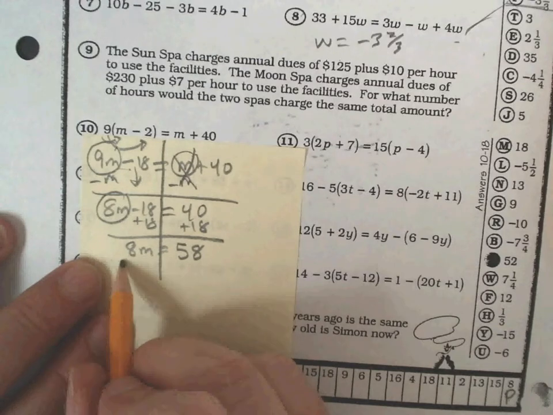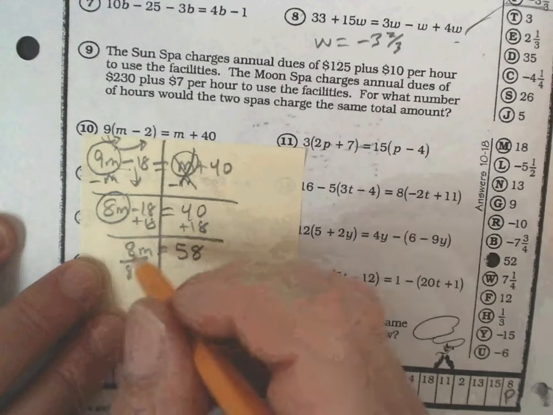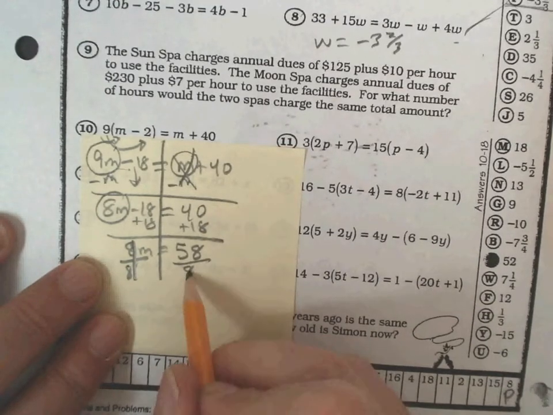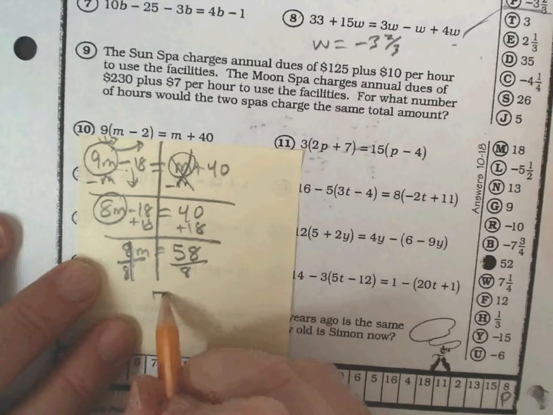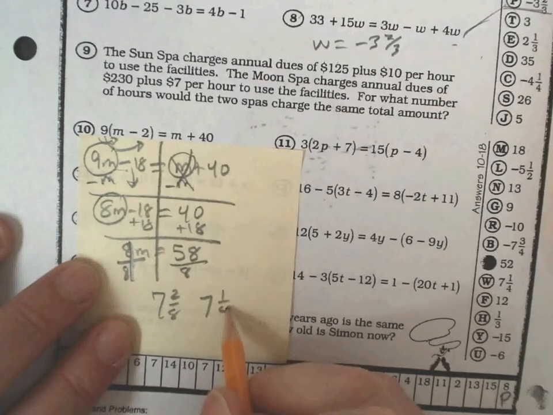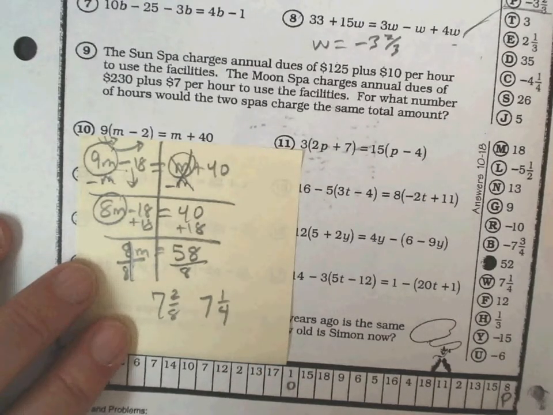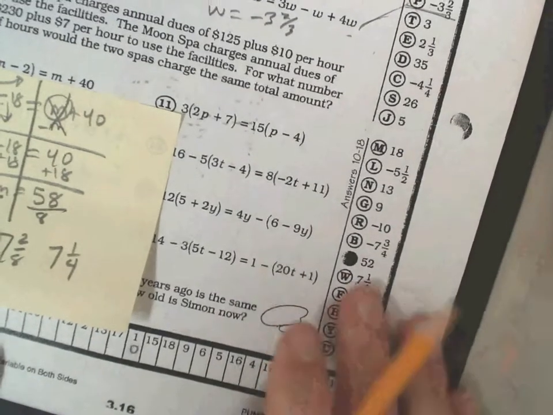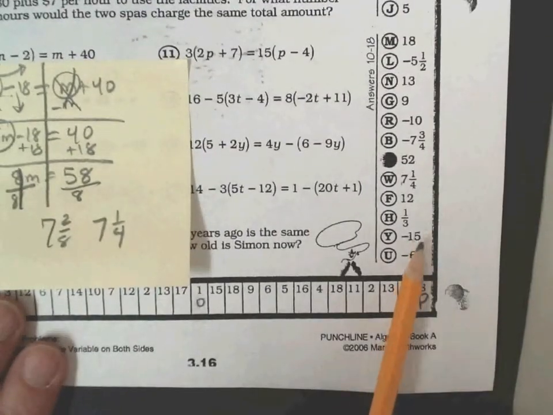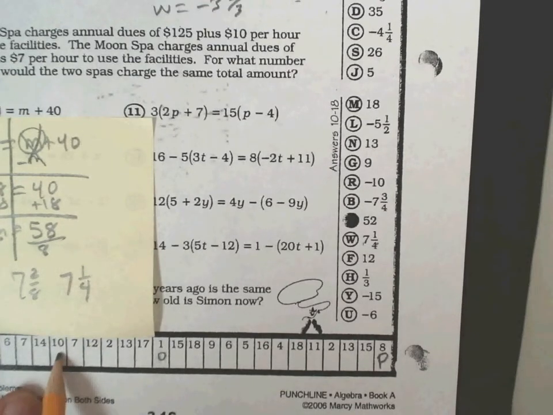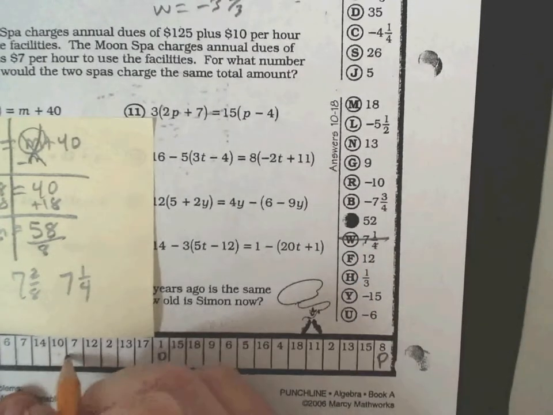I know that, so now I divide by 8 to get rid of the coefficient of m and turn it into a 1. Divide this side by 8. 8 will go into 58 7 times, with 2 8s left over, or 7 and 1/4. So let's look over here. There's our 7 and 1/4. Where is it? There's our 7 and 1/4. So I'll look down here at number 10, and I'll put a W for 7 and 1/4.